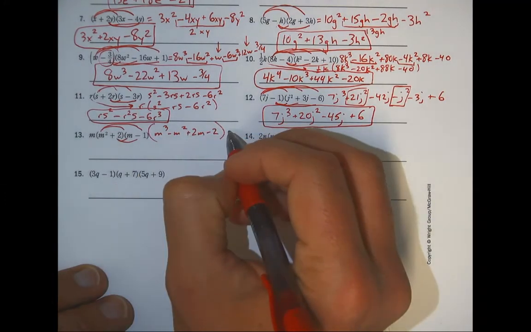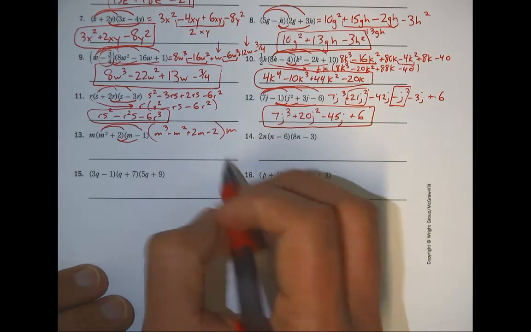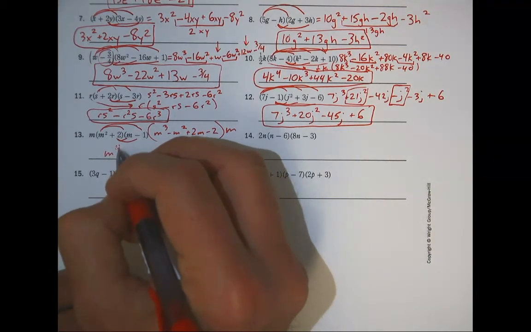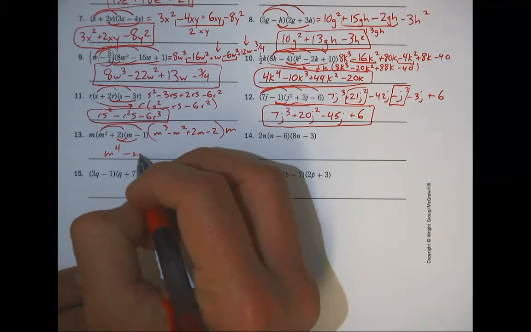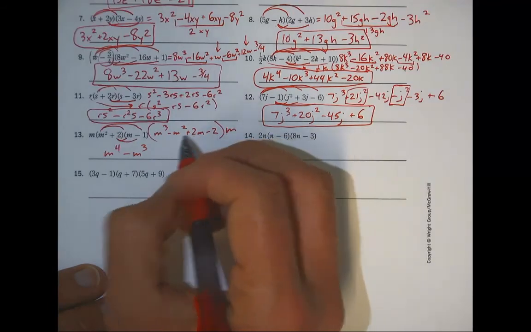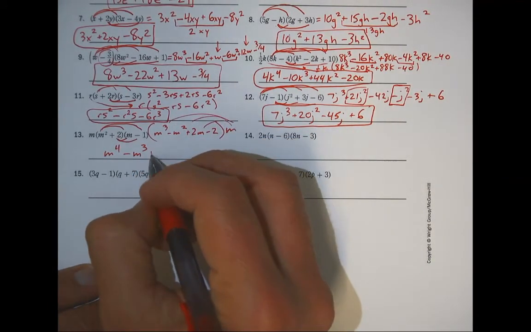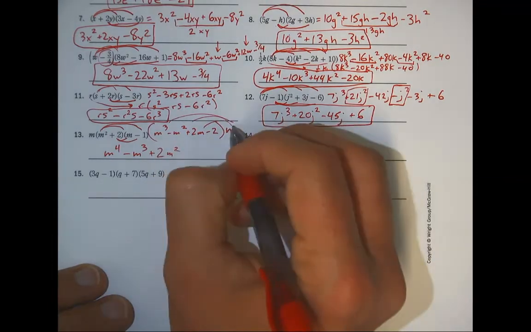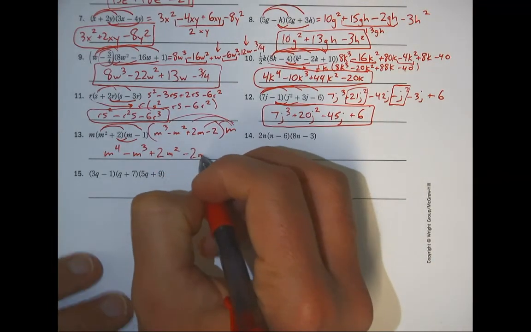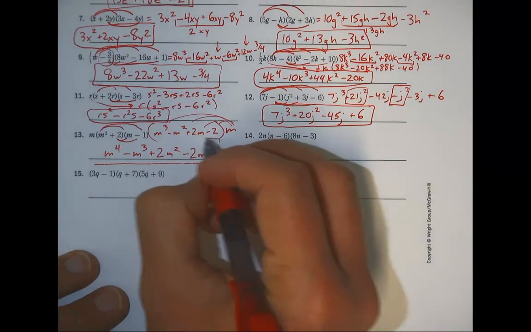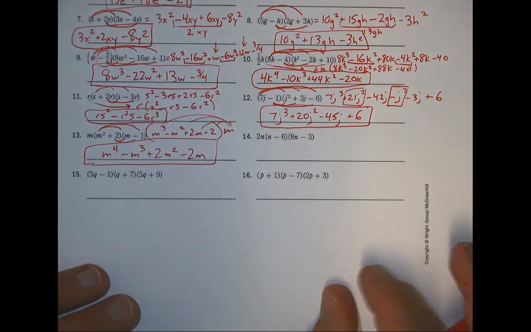So all of this now is going to get multiplied by m. That's m to the fourth minus m to the third. That was from this. Now times 2m. 2m squared times negative 2, negative 2m. So that one looked like it was going to be longer than it was. Not too bad.